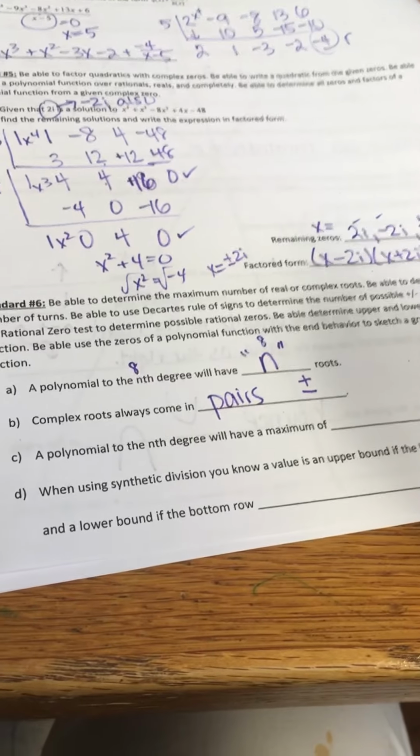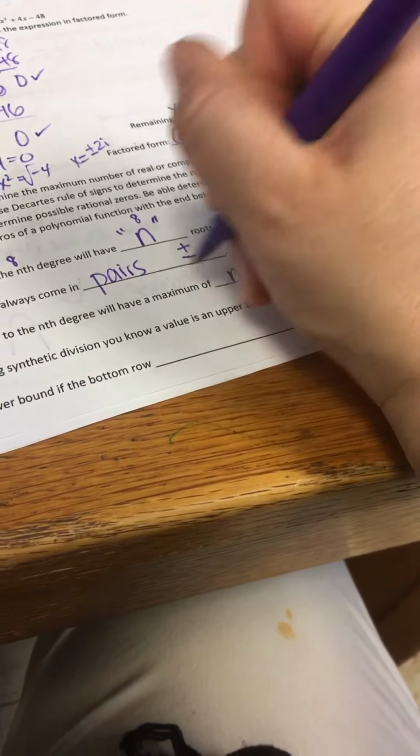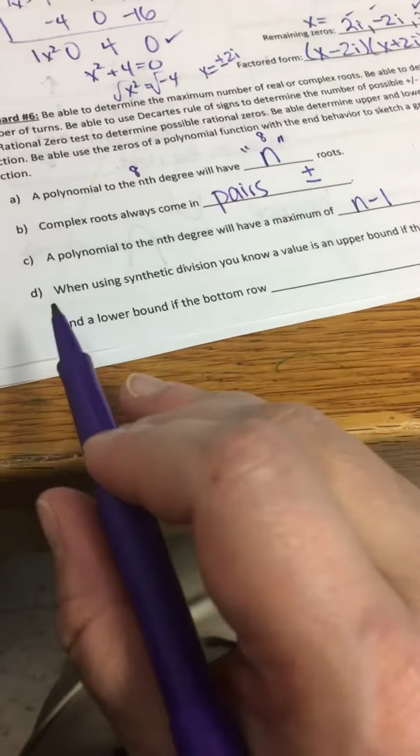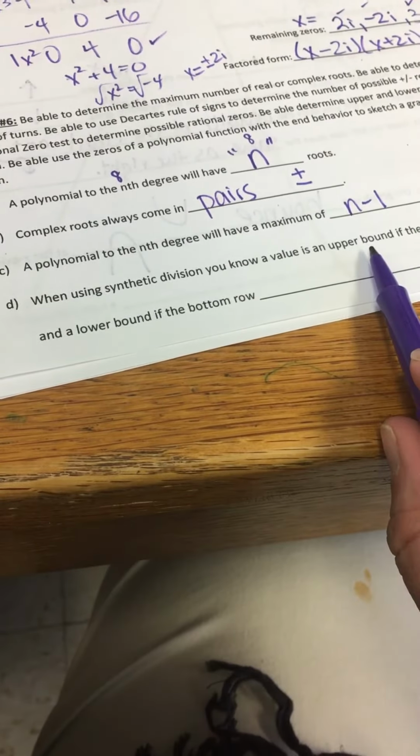A polynomial of the nth degree will have n minus 1 terms. So if the degree minus 1 is 3, it will have 3 minus 1 or 2 terms. Excuse me, and when using synthetic division, you know a value is an upper bound.